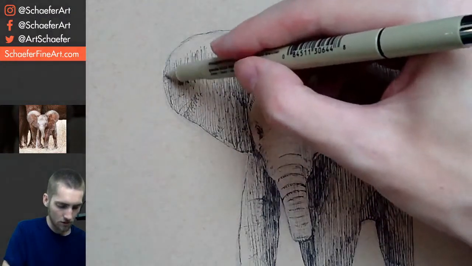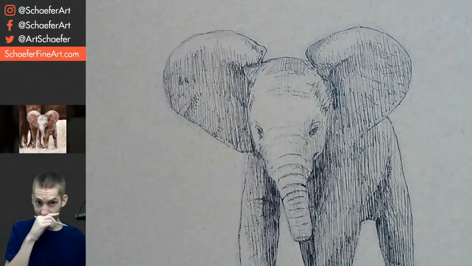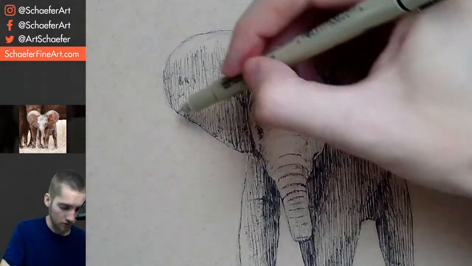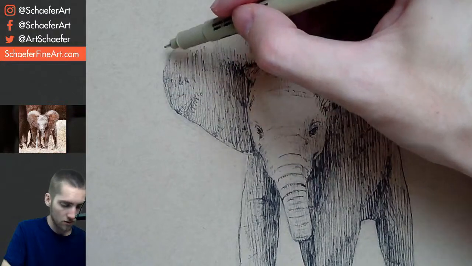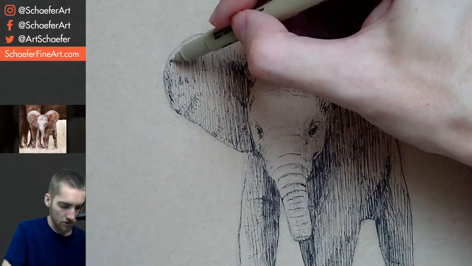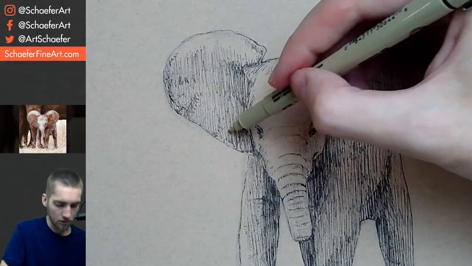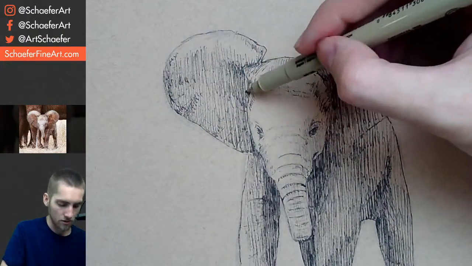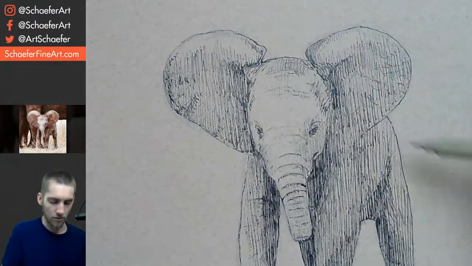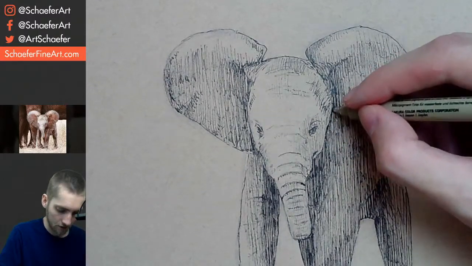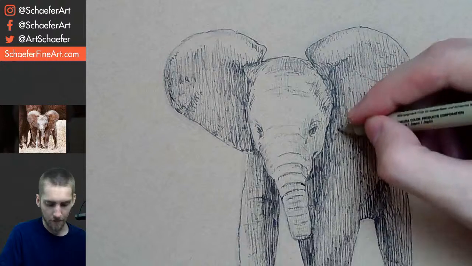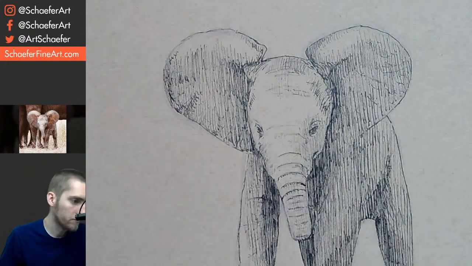It's unfortunate, but it still looks good actually. I'm not unhappy with it, but the lighting is not as strong as that other elephant drawing, which is fine. It's not a big deal.